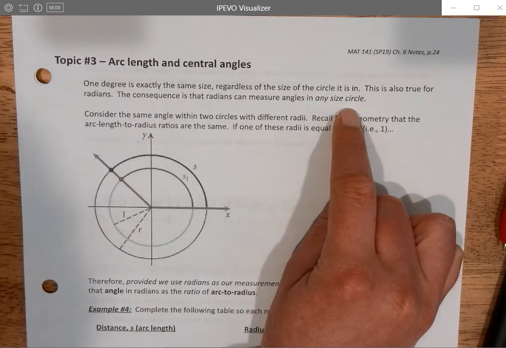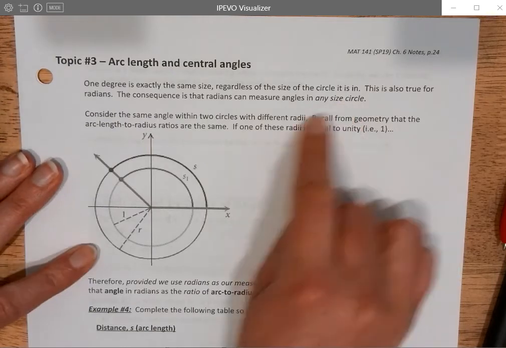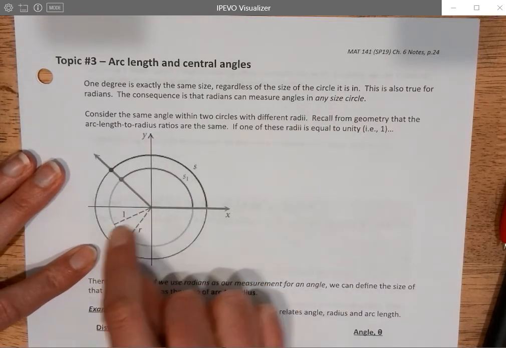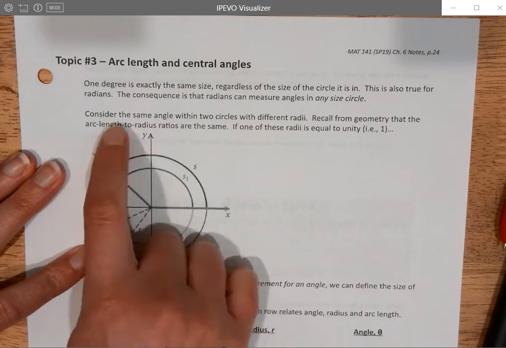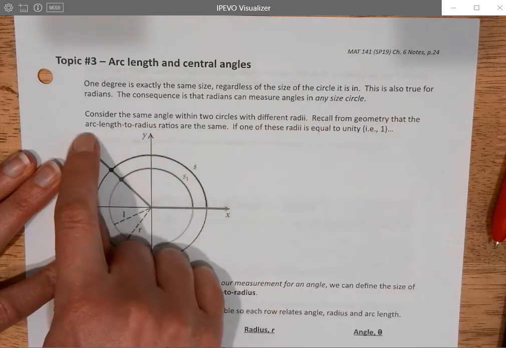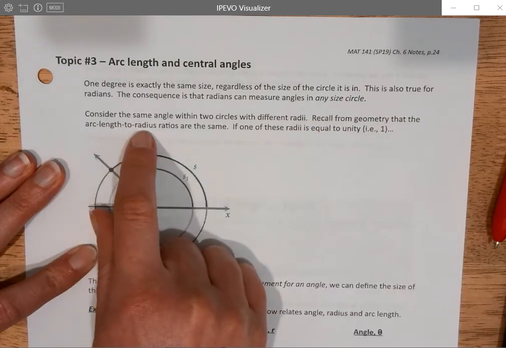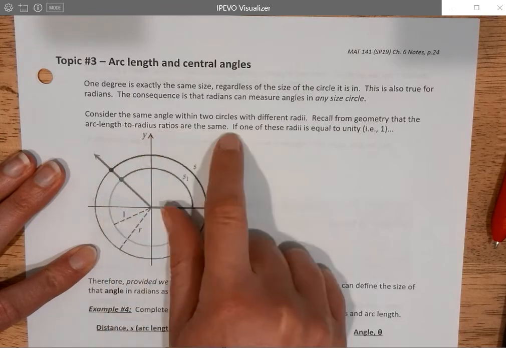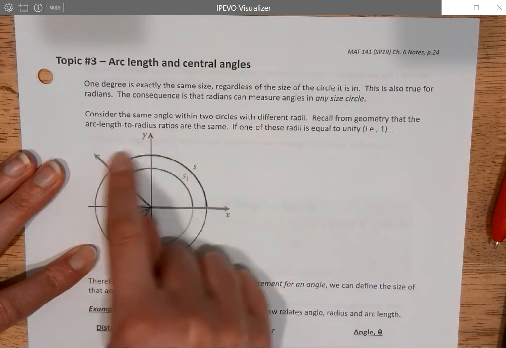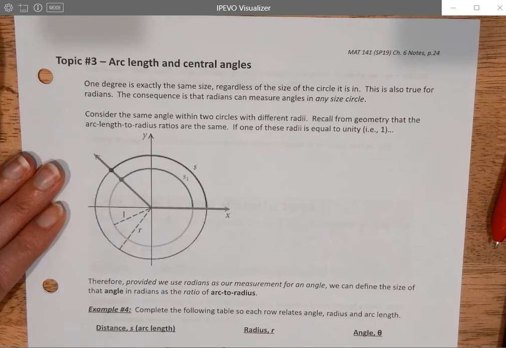We made the initial definition based off of a unit circle that had a radius of 1, but we can use the fact that from geometry, arc length to radius ratios are equal in circles. So we can use that to talk about arc length in terms of radians of any size.